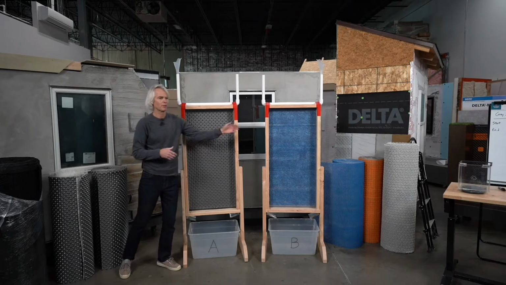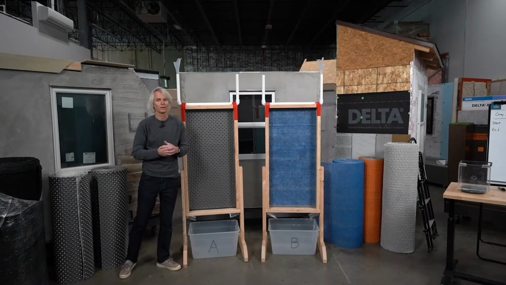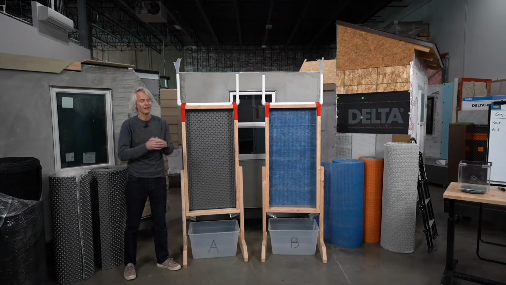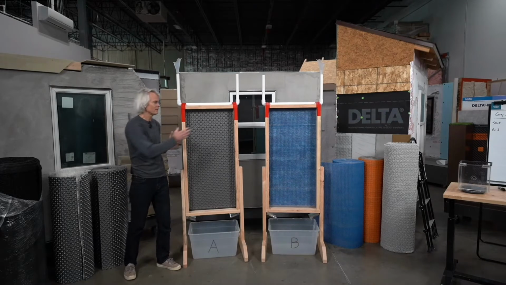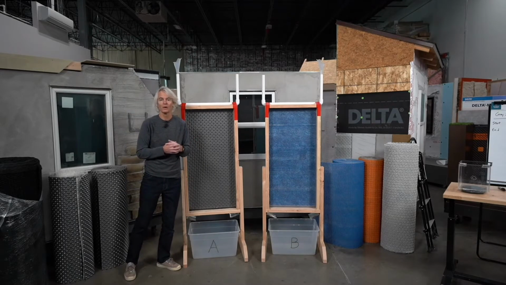So we've got two different products that we're going to test, and you can see there are other products that are surrounding us, and they're rain screen products. So they're all going to be effective at draining water, but the point of this one is, even if just these two right now, which one is the most effective at evacuating or draining water behind it?